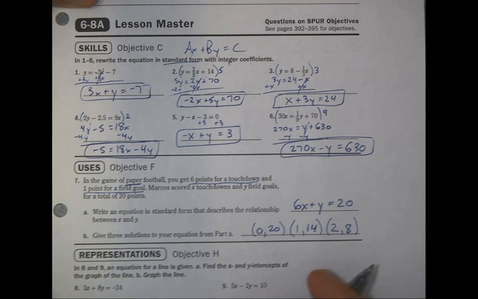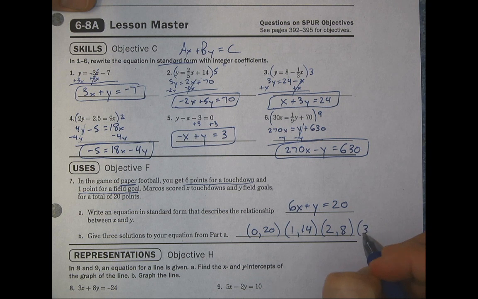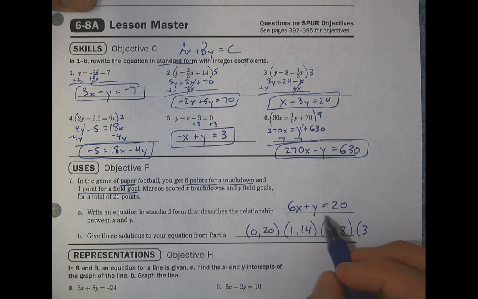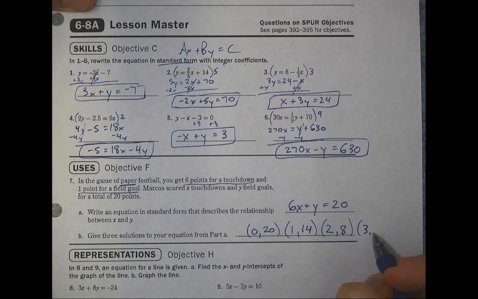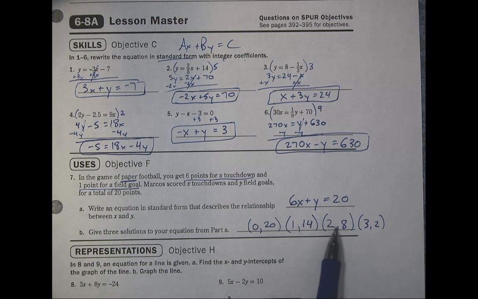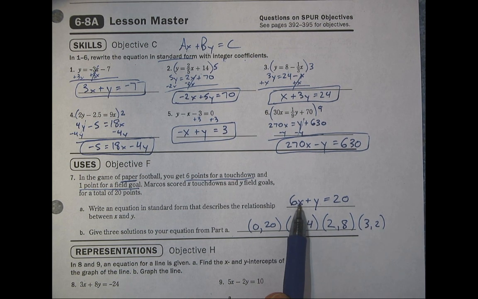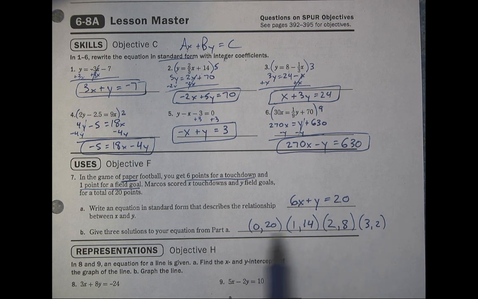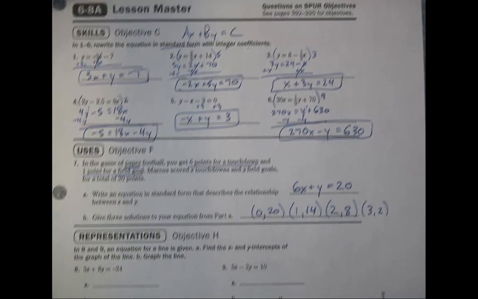It only asked for 3, but you could have gone with 3 touchdowns. 6 times 3 is 18, and so that means he had 2 field goals. And those are your only options because you can't score a half a touchdown or anything like that. So it's either 0, 1, 2, or 3. If he scored 4 touchdowns, he'd be over 20 points. So these are your only 3 options here.